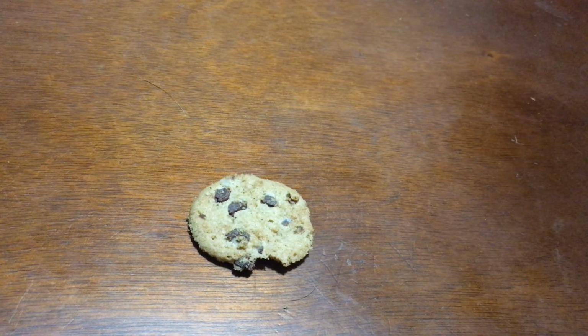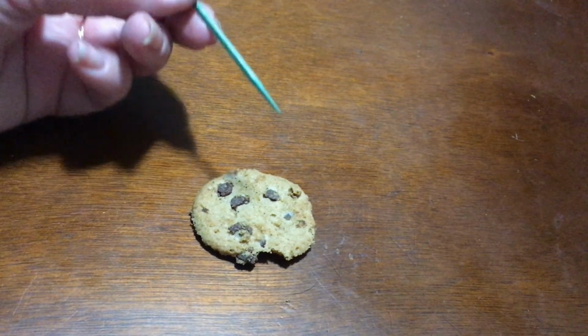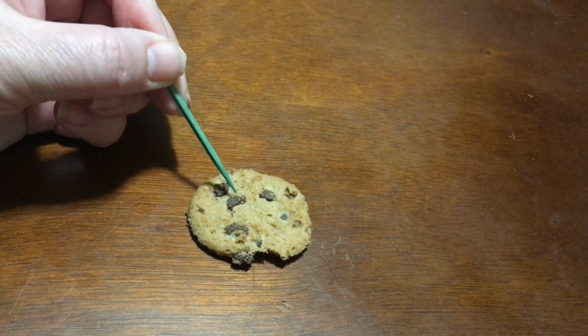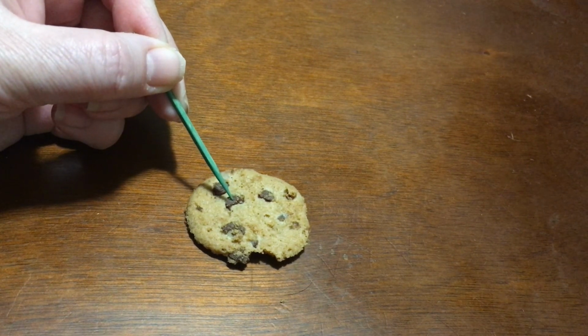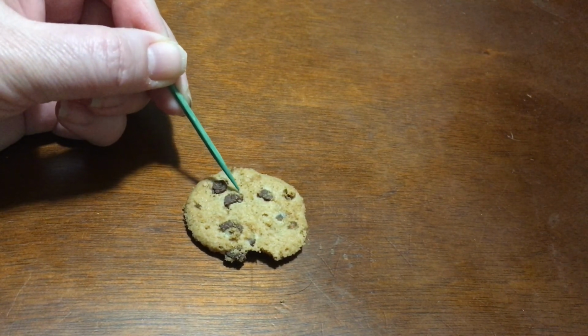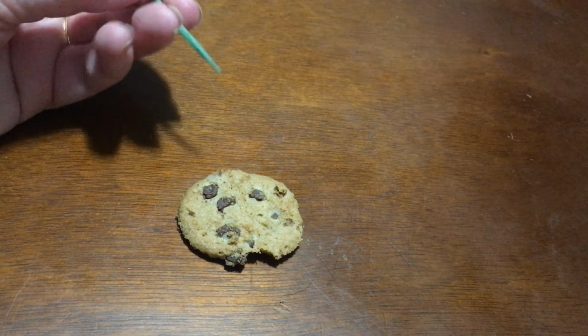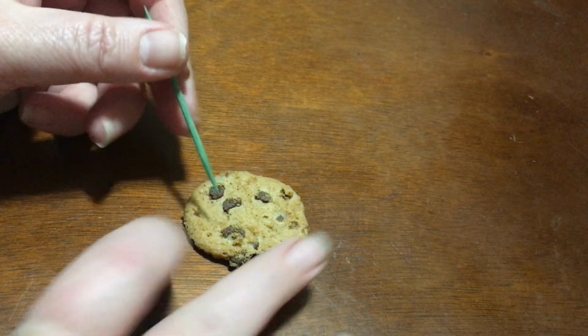I promised you today that I would teach you a way that you could continue being a paleontologist this week at home. All you need are some toothpicks and some chocolate chip cookies. Here's my cookie and here's my toothpick. I'm going to try to get all of these chocolate chips out without making a mess and keeping the chocolate chips totally intact and not broken, just as a paleontologist would do.